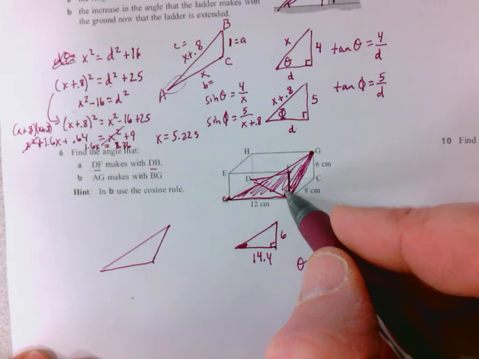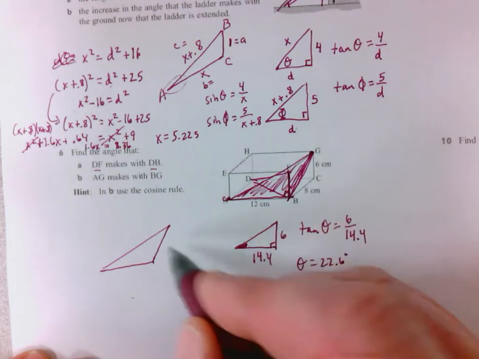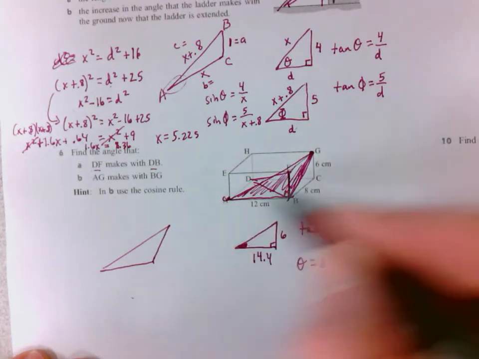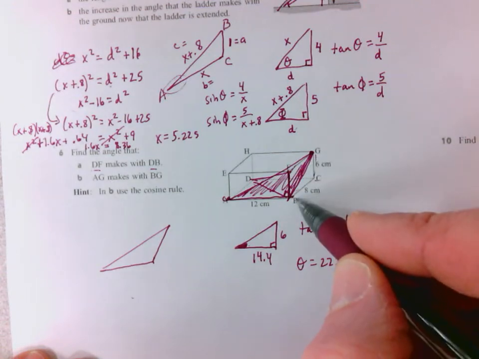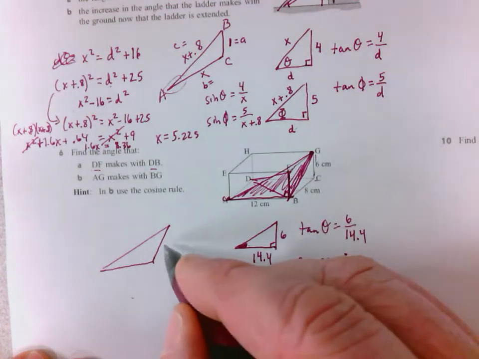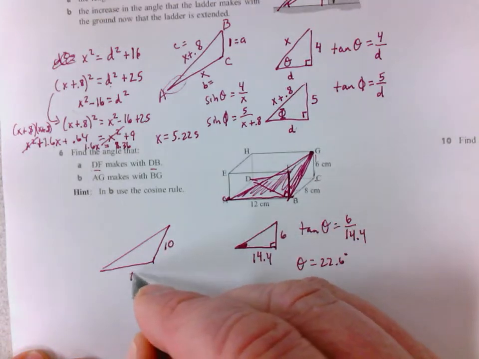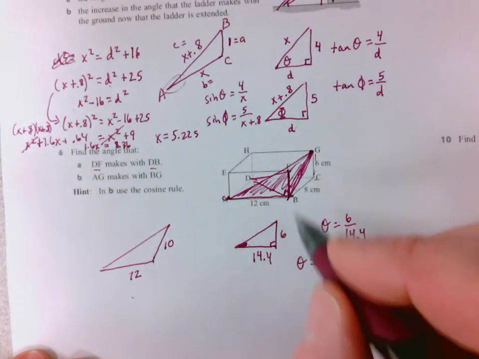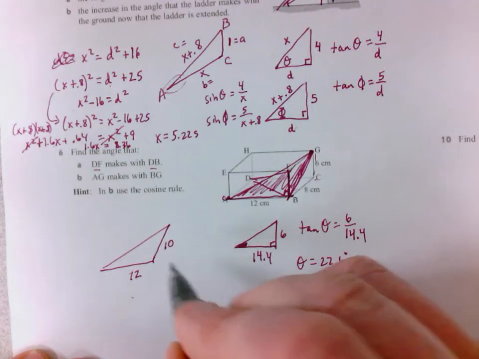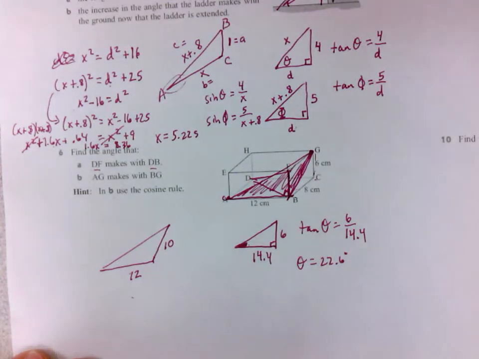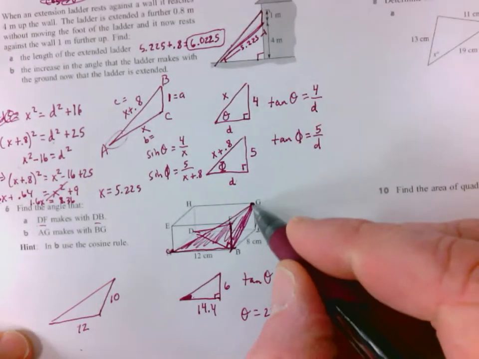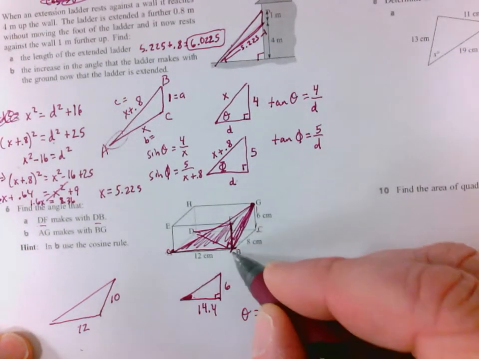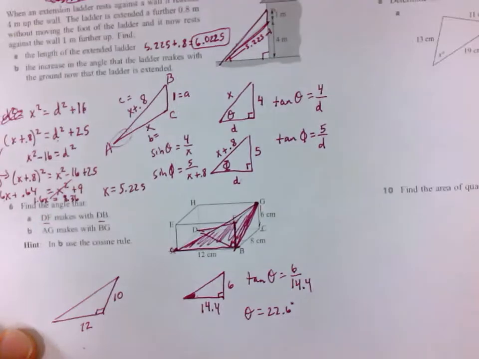So BG is this side. I don't know this side, but I do know I have a right triangle there. 6 squared plus 8 squared, take the square root. I know that's a Pythagorean triple. That's 10. And this is 12. Now they're saying use cosine rule, but I know that's a right angle because it's right here along this edge. So I know there's a right angle there.